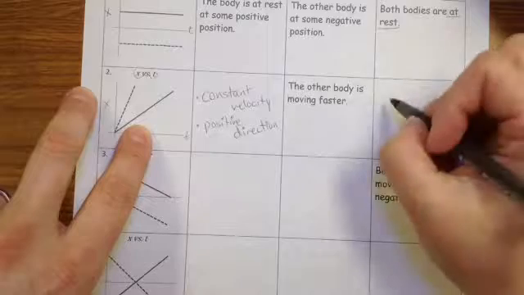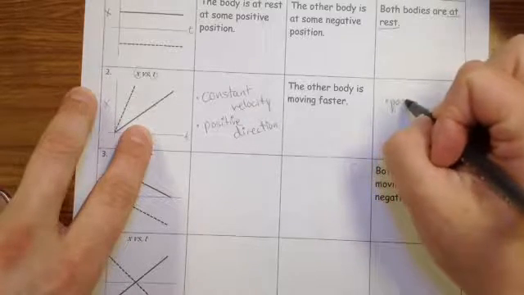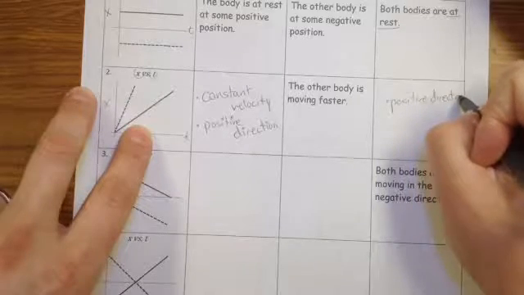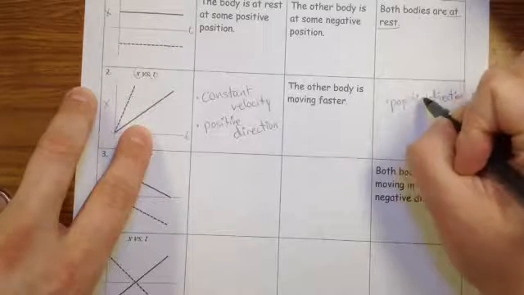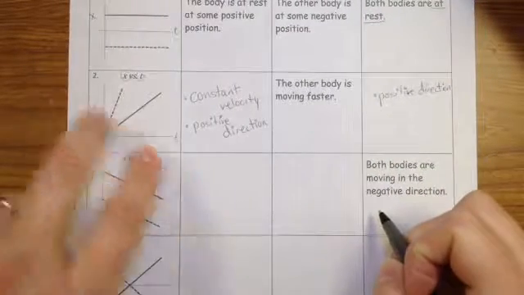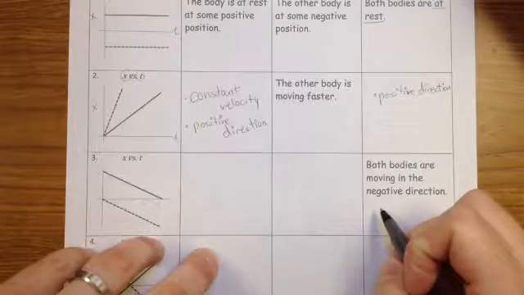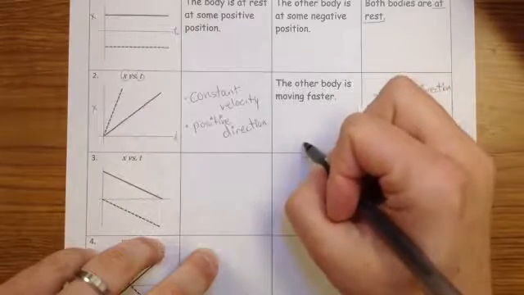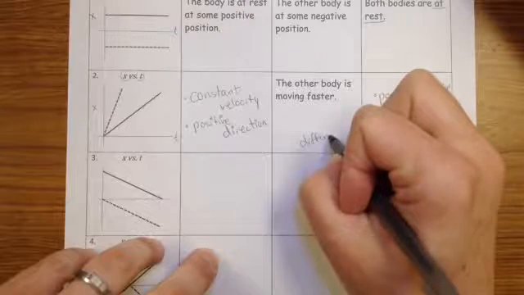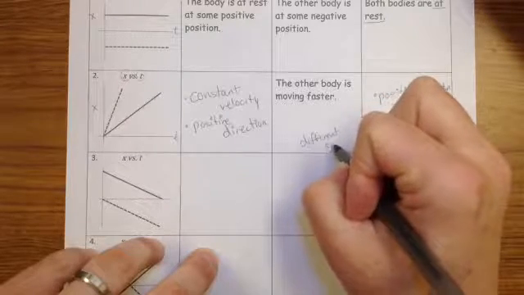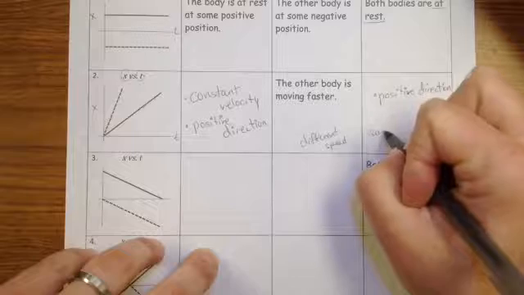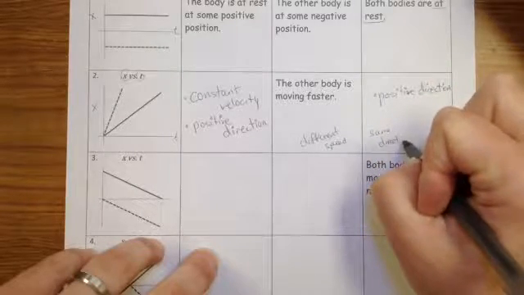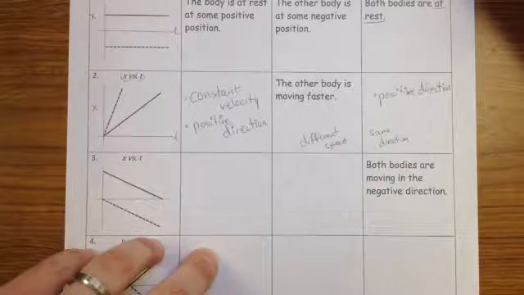Positive direction. They're both going in the positive direction. Okay? So they have different speeds, but the same direction. That might be helpful thinking of it that way. Different speeds, but same direction.